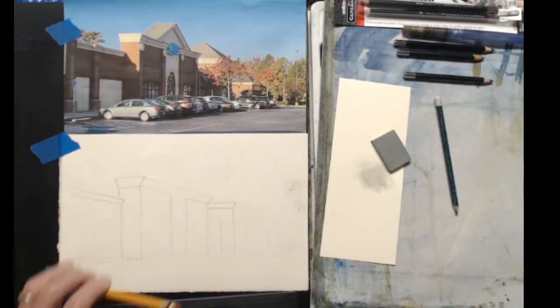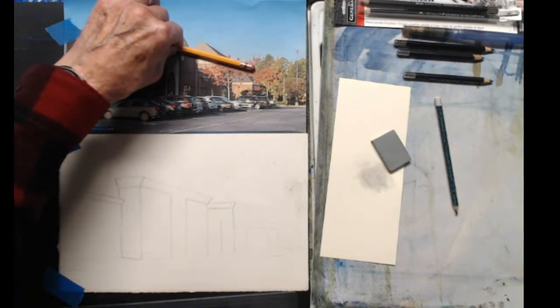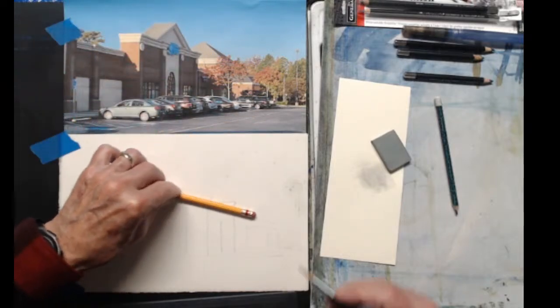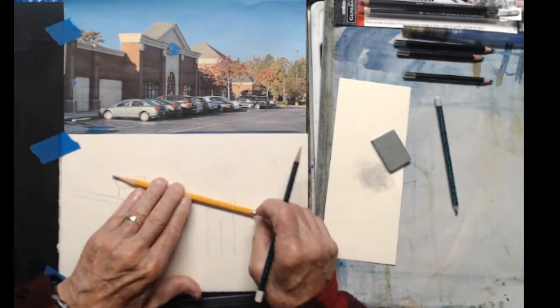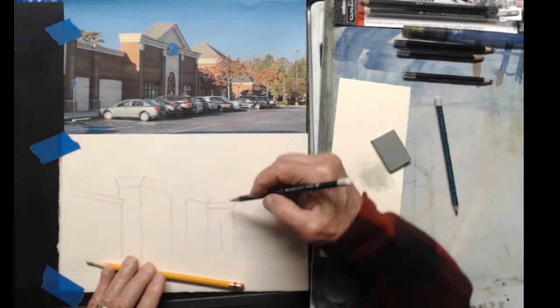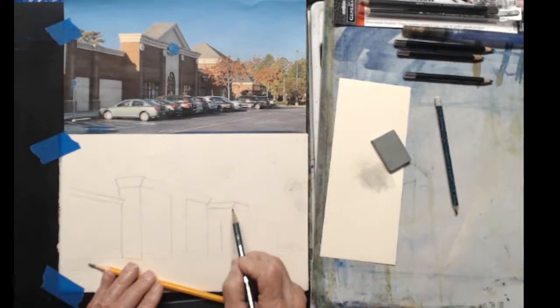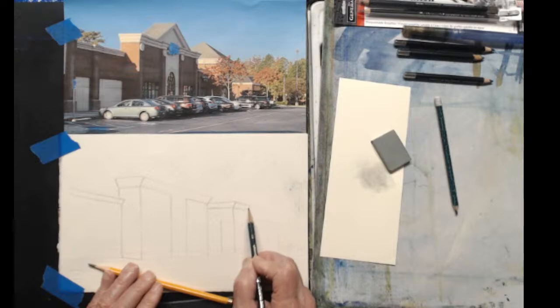Okay. Now, as I mentioned before, this front side has the same angle because they're the same height. So this one would come up here. This would be almost an extension of this building here. So it would connect distance-wise or shape-wise, and this would come over here the same way, and it has a corner.